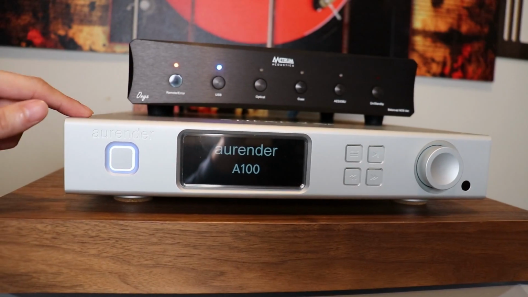So, how is this Metrum Acoustics Onyx running in my system currently? It runs through either the Render streamer over here or my computer down here. For the most part, I played with my computer and I was running Tidal, Roon, or sometimes YouTube.